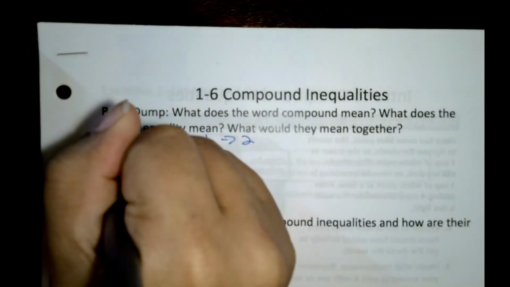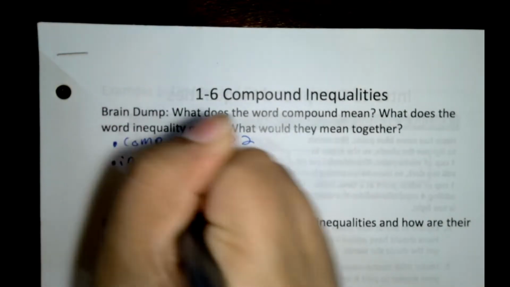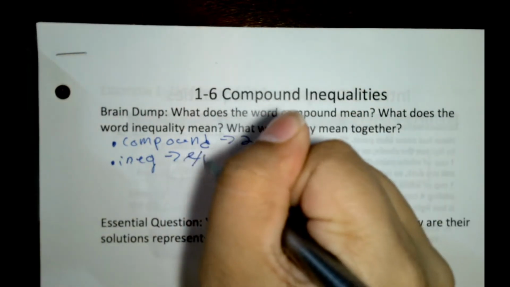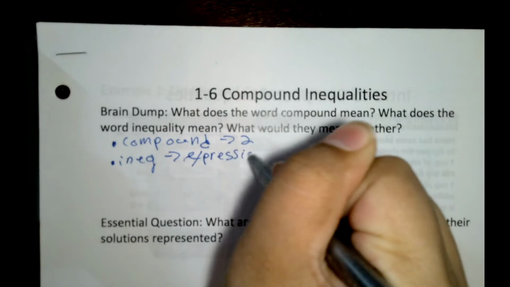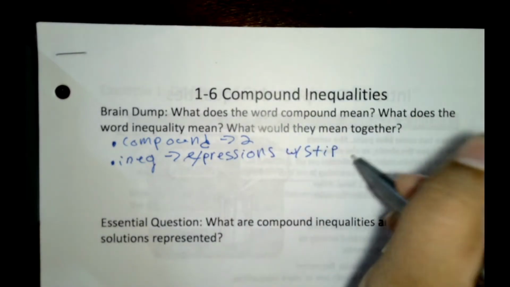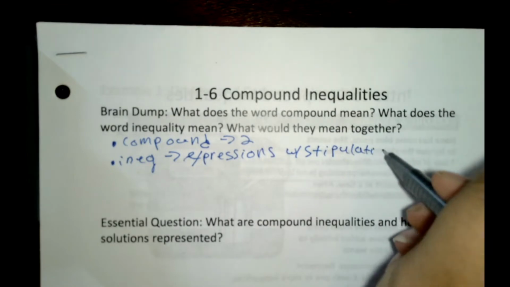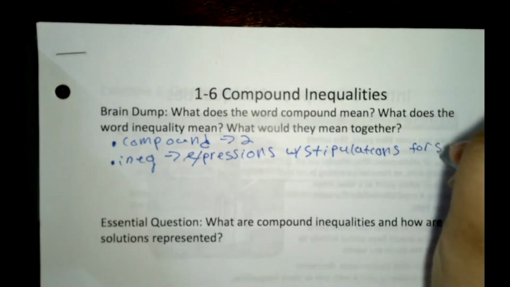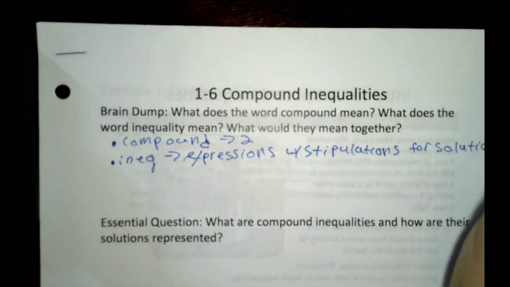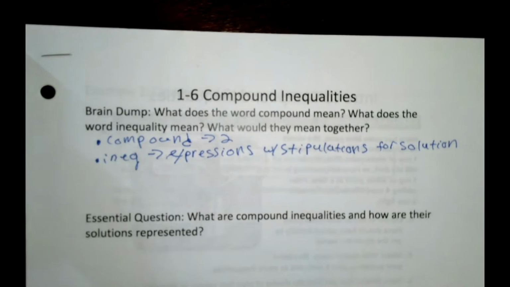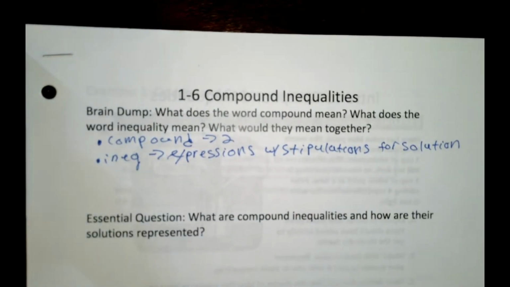The word inequality, well, we talked about that in the last video. Inequalities are expressions with stipulations for the solution. Let me pull that up so you can see all of it. So inequalities are going to be expressions with stipulations for the solution.